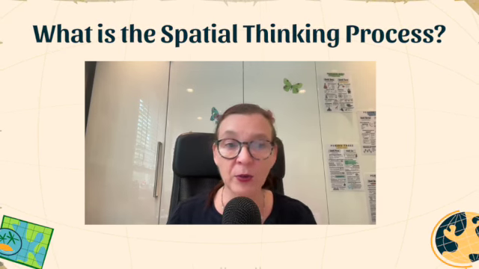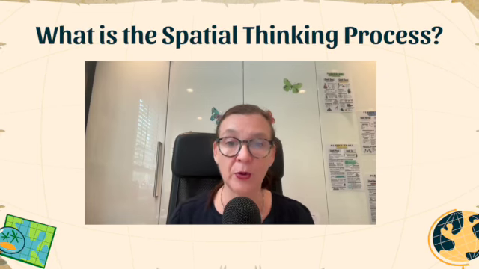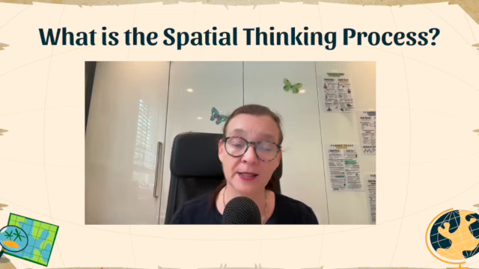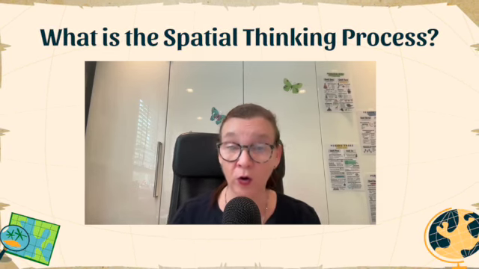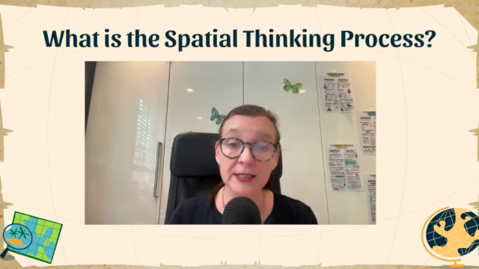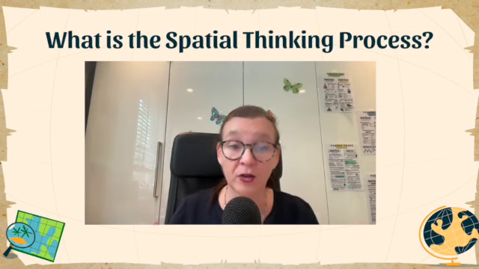Spatial thinking also helps us see how technology, infrastructure, or natural barriers influence those connections. Why does this matter in AP Hug? Because so many concepts like diffusion, globalization, or urban planning rely on understanding spatial relationships. Without this lens, it's really hard to explain how things spread or how they connect across spaces.